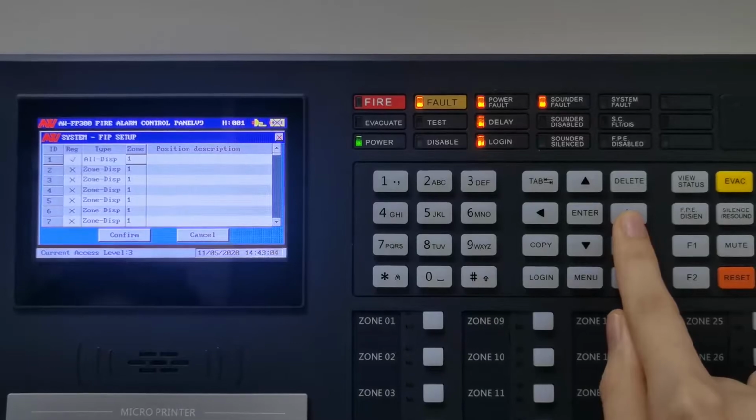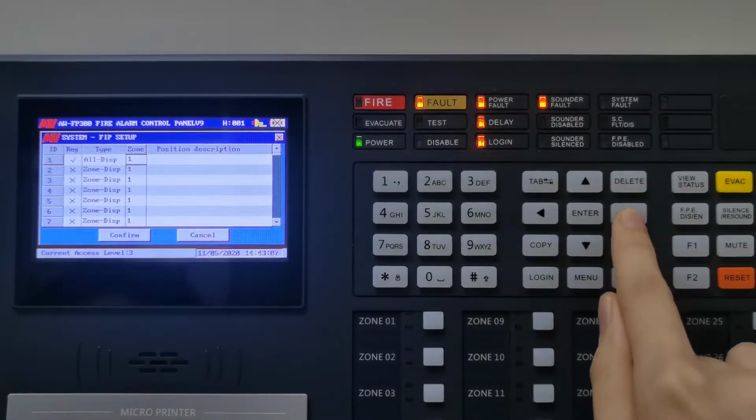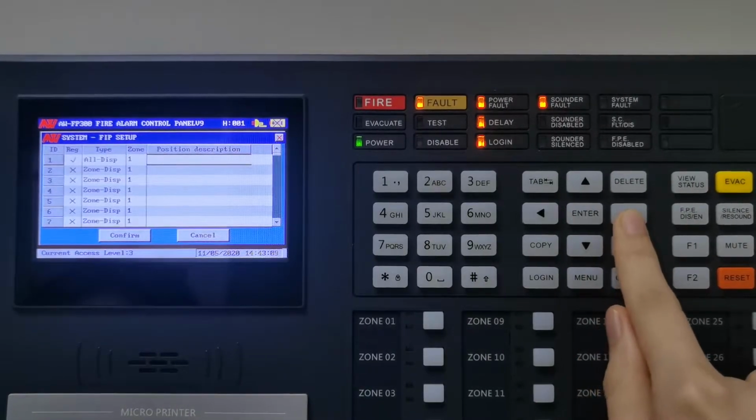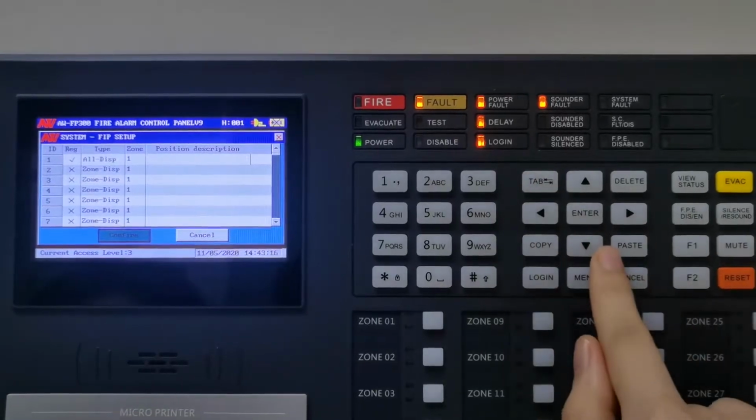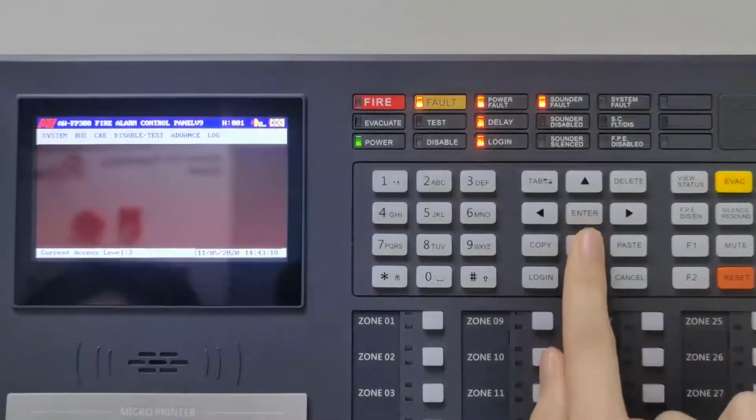You could select the zone here and input the position description here. Finally, confirm.